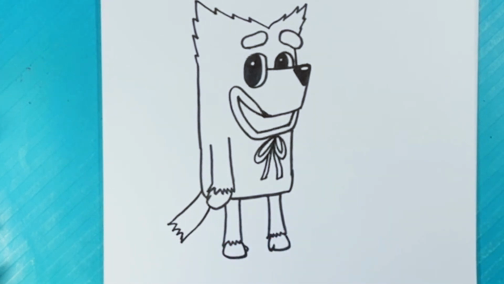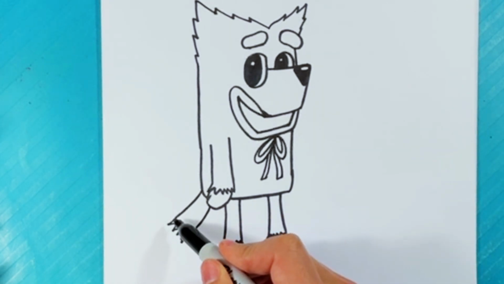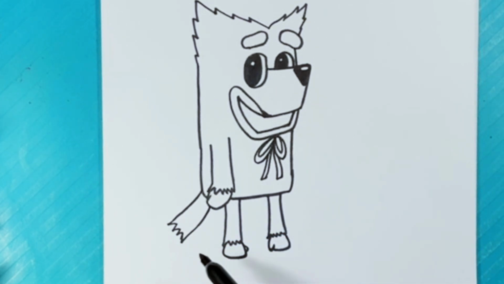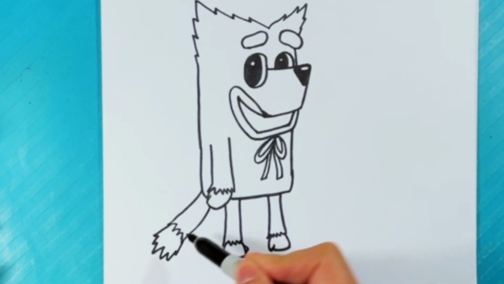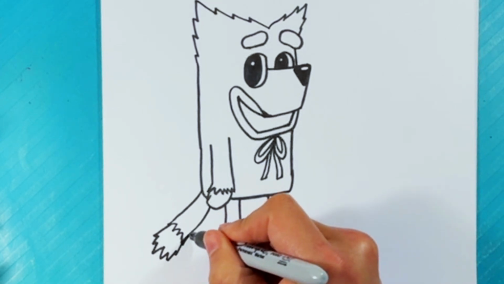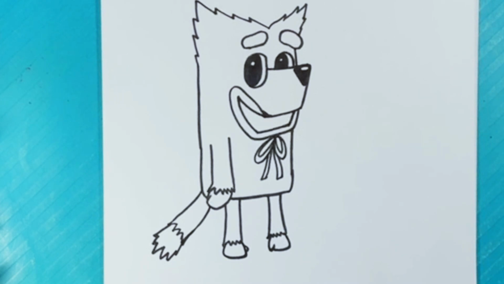Line over here. Right there. And I'm going to give it more of a tail, right? But I try to do it in the style of Huggy Wuggy with this kind of fuzz at the end of it. But obviously there's not going to be a hand right there. I'm just going to throw more fuzz right there. It's a very Bluey thing. It's like a combination of it.